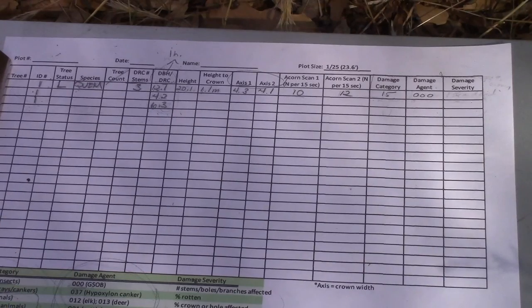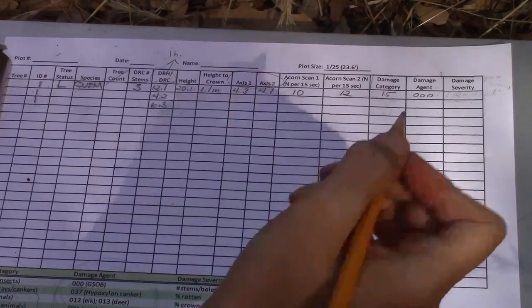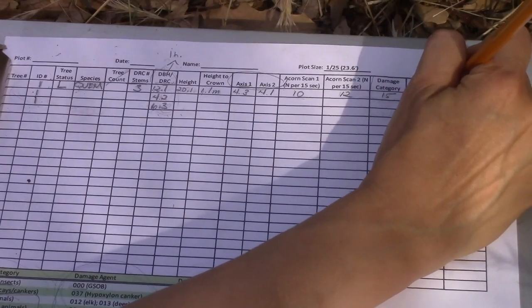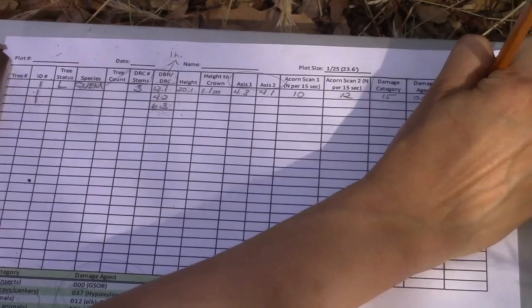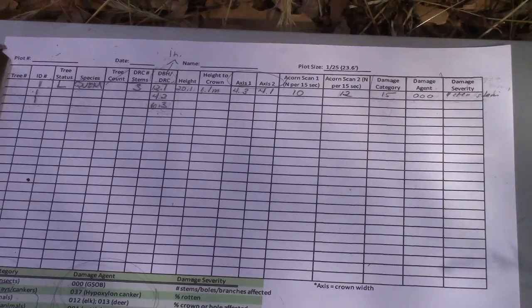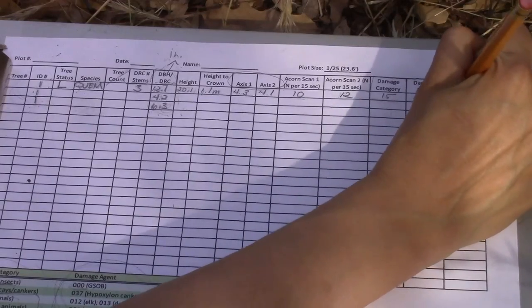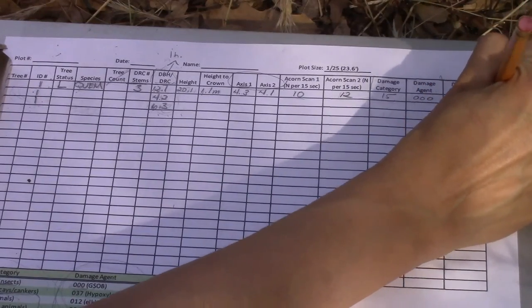You're looking at the tree as a whole and you're trying to say how much of the tree is damaged. Now in this case, I'm going to note independently that this one whole stem is dead. So I'll make some kind of note over here: one stem is dead. And then I'm going to look at the tree as a whole and say, okay, a third of the tree is completely gone, so a third is damaged. And then there's a little bit more damage on this other stem. So I'm just going to guess and say 37% of the crown is damaged.